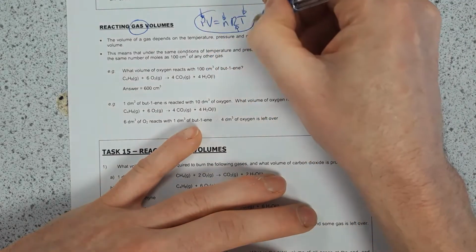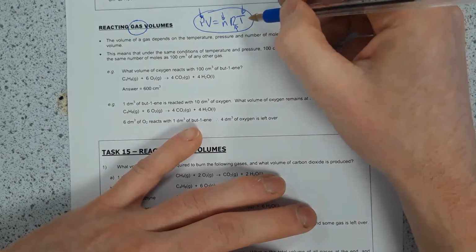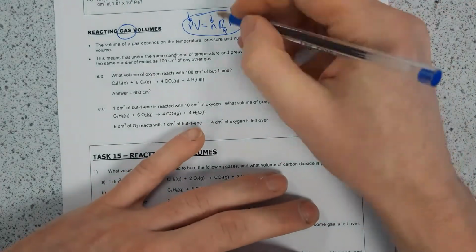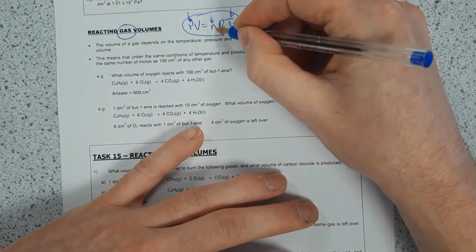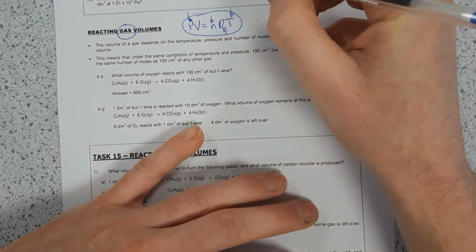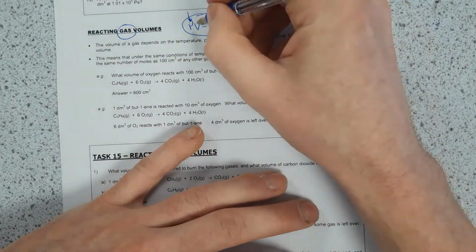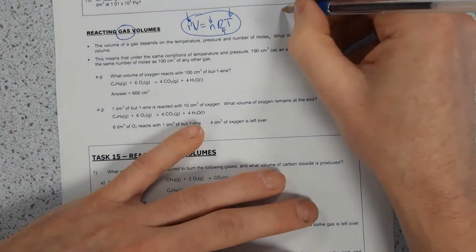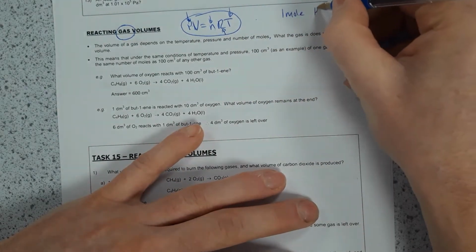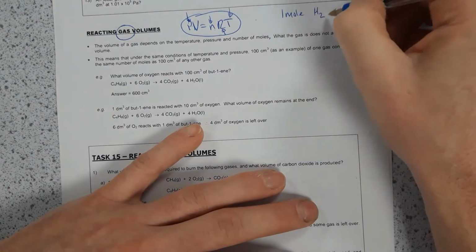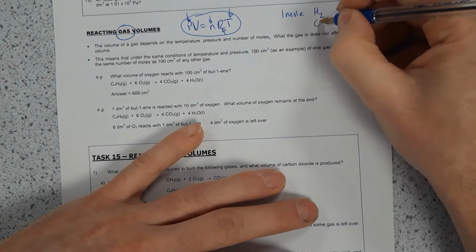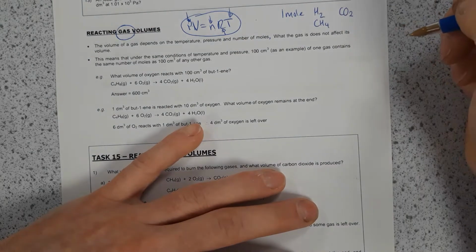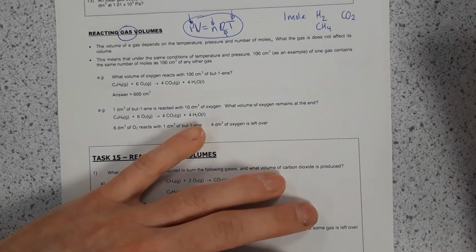So nowhere in here does it say that we're looking at the Mr or anything like that. It's the moles of any gas. So the volume the gas occupies is totally independent of the gas that it is. So if you have 1 mole of hydrogen, that will take up the same volume as 1 mole of CH4, as 1 mole of CO2, of any gas.